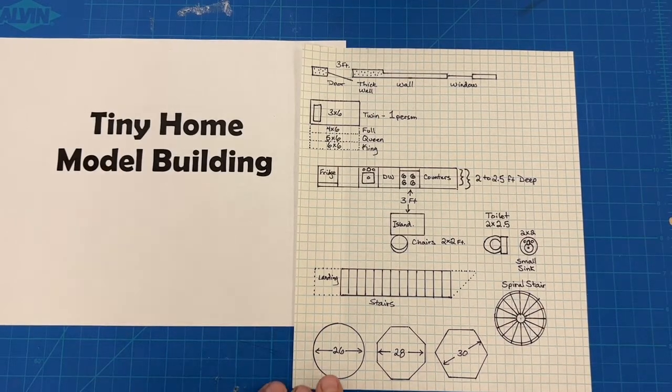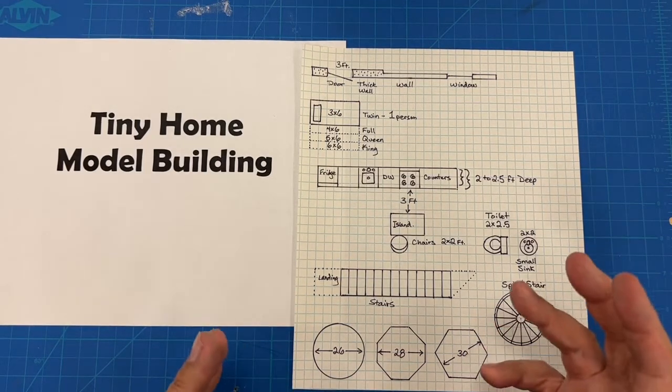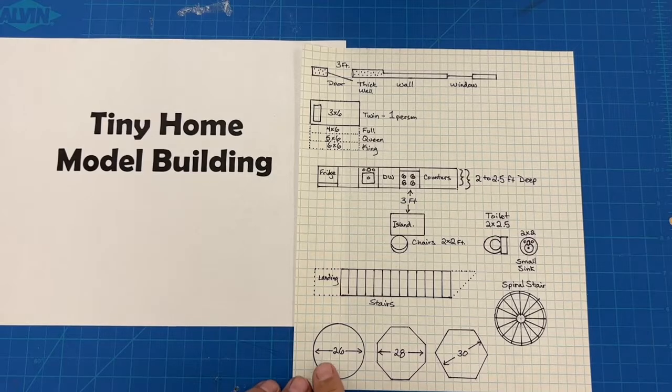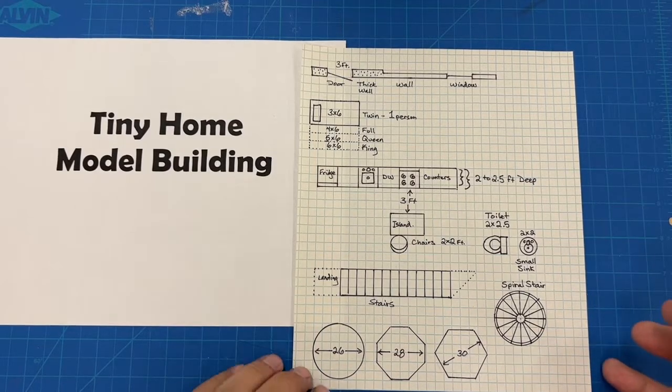Remember, if you're going to design a house that's circular and you're going to hit that 600 square foot size, which is what we're aiming for, only 26 squares for a circle, 28 squares for an octagon, and 30 squares for a hexagon.